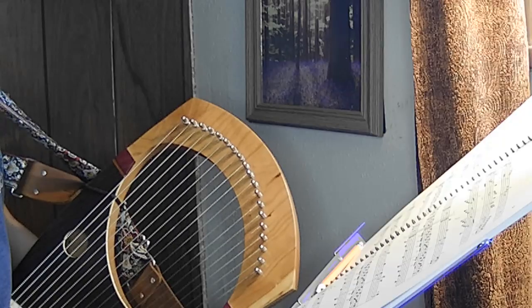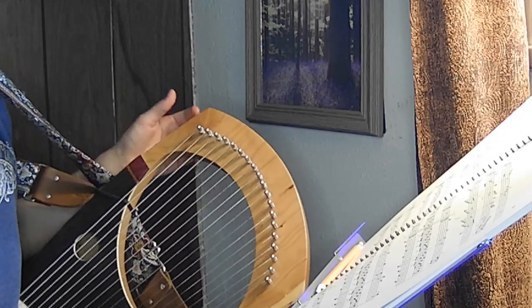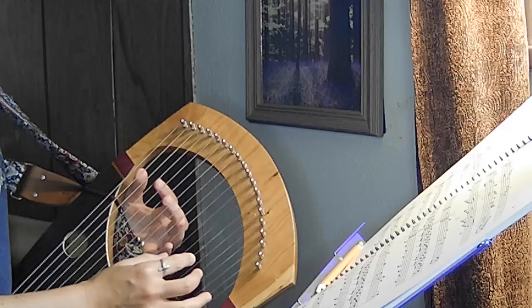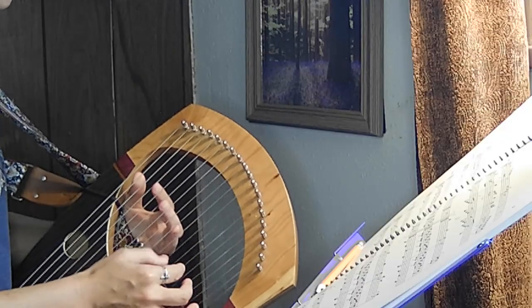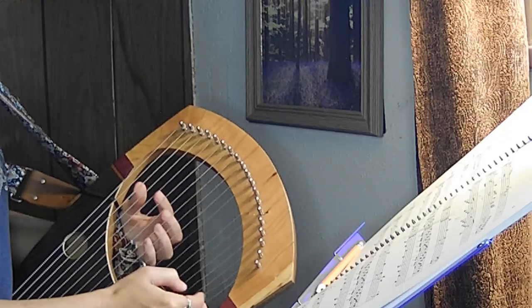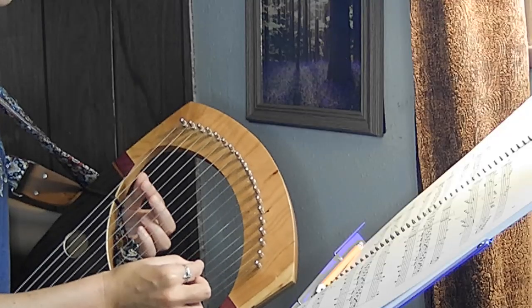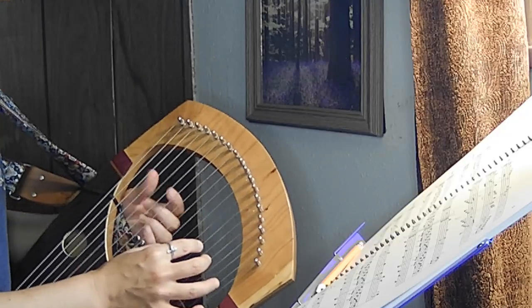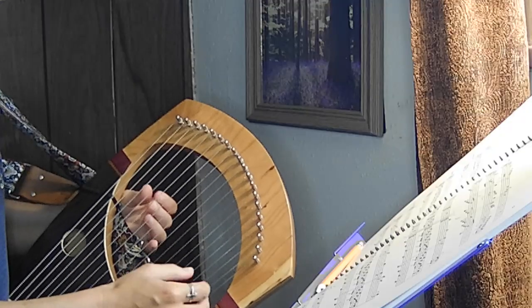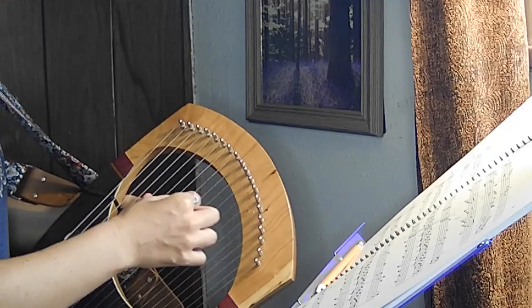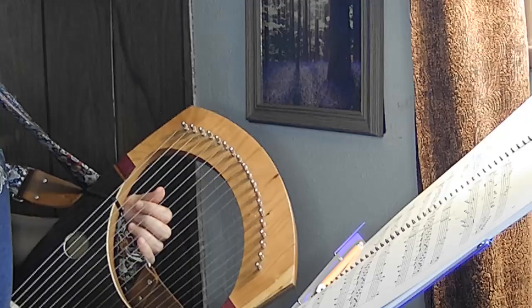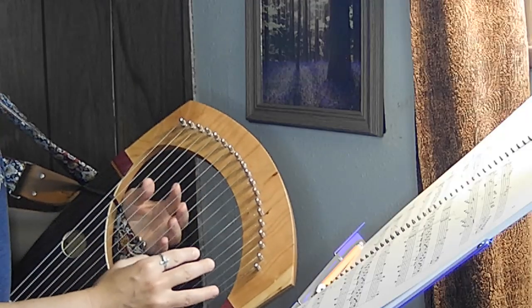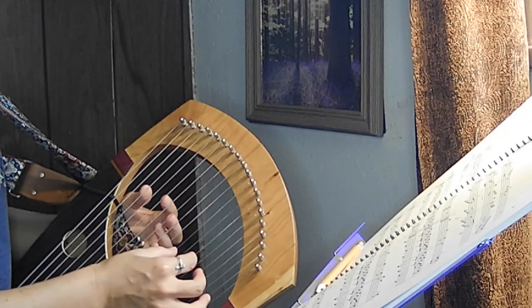Okay, let's do what we've got so far. So pick up to measure 9, 9, 10, 11, and then the beginning of 12. 1 and 2 and 3. One more time. 1 and 2 and 3.